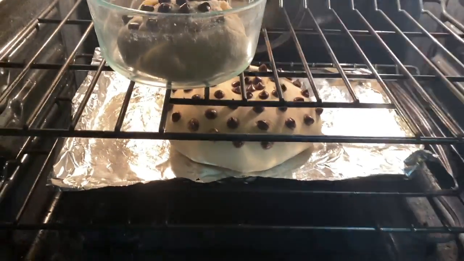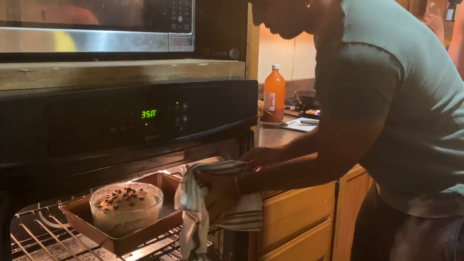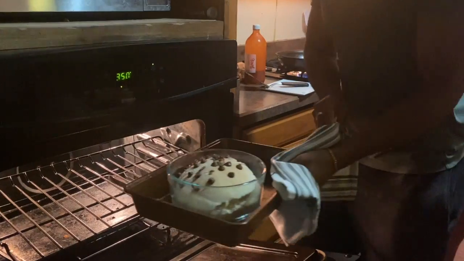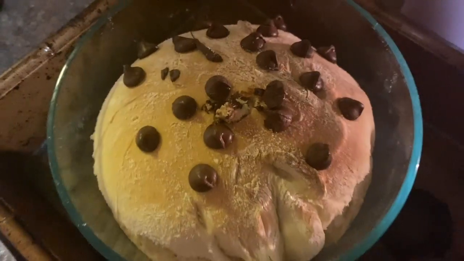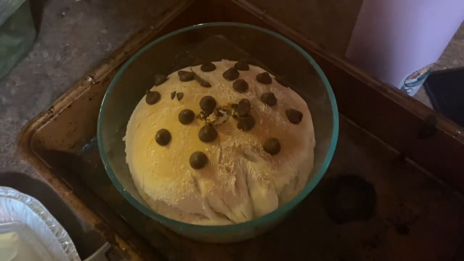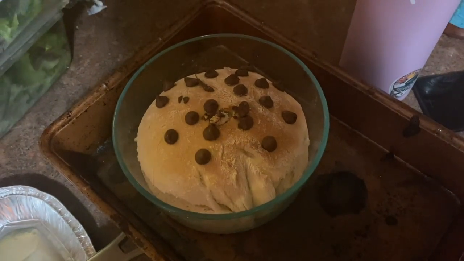We now put the dough in the oven at 350 degrees for around 30 to 45 minutes, and as you can see, the bread is now completed. It has a hardened crust, and if you were to cut open inside the bread, you would see that there are tiny holes that are formed from the carbon dioxide releasing from the yeast.